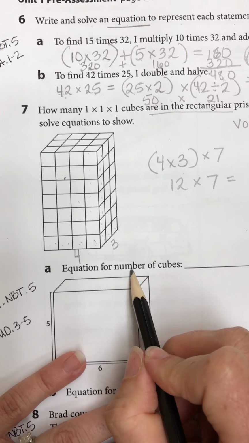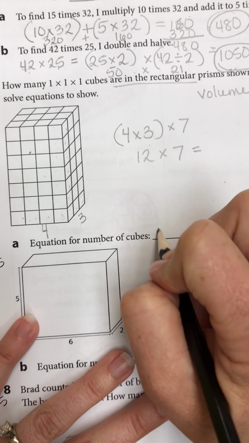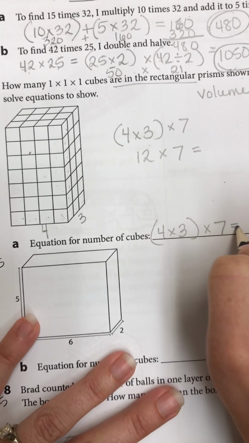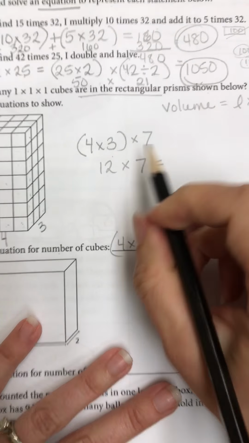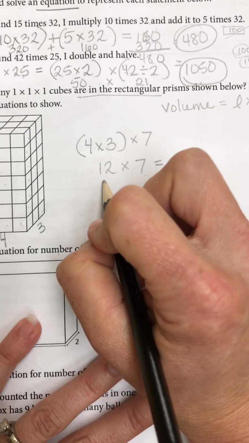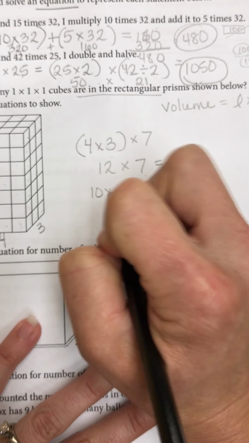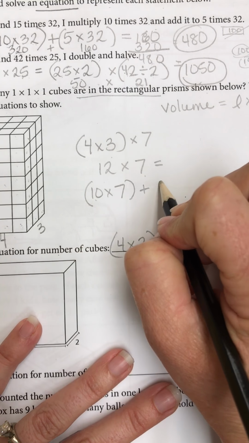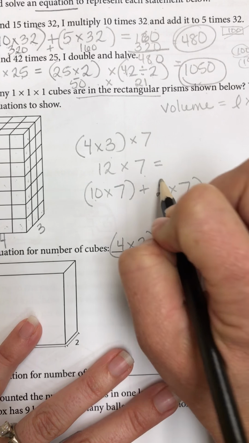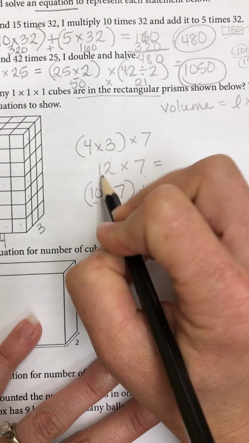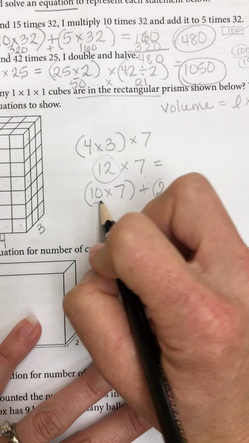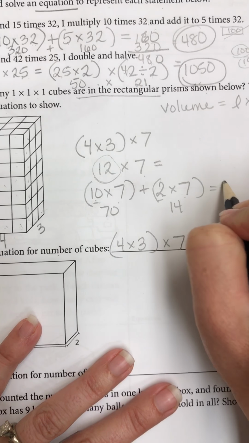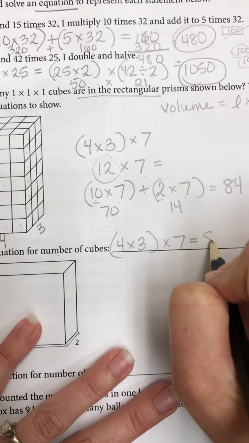So my equation, I would just need to take it down here. 4 times 3 times 7 equals, and then I have to solve it. Well, I have 12 times 7. Well, I'm going to break this apart. 10 times 7 plus, how do I get to 12? 2 more, 2 times 7. Because my 10 and my 2 equal 12. So 10 times 7 is 70, and 2 times 7 is 14, so my answer would be 84.